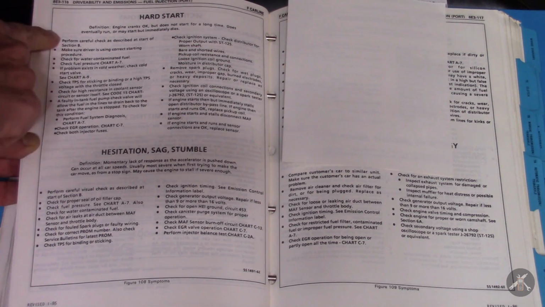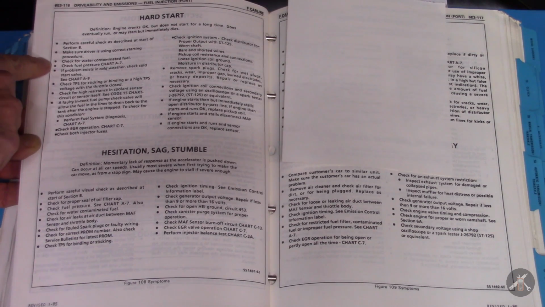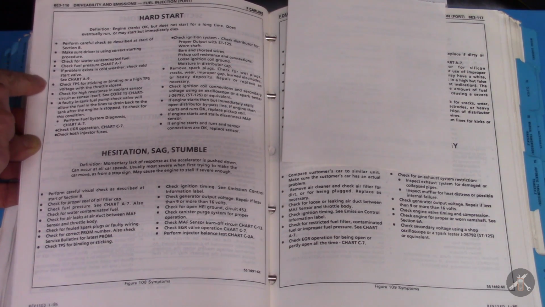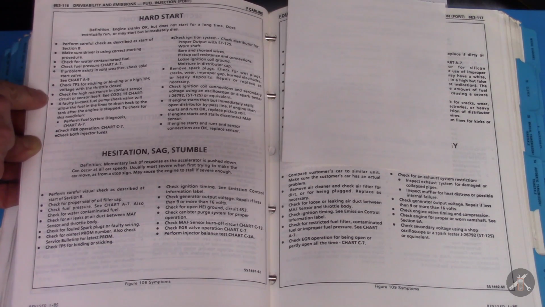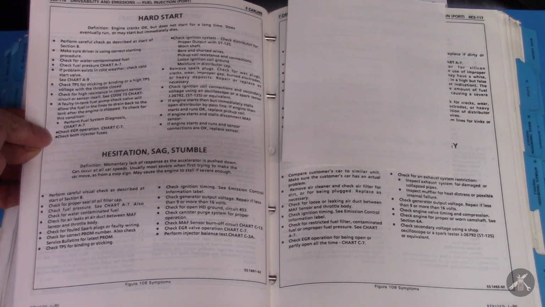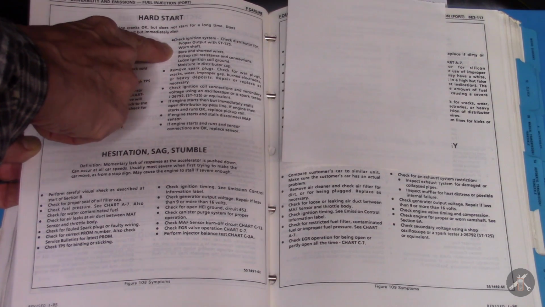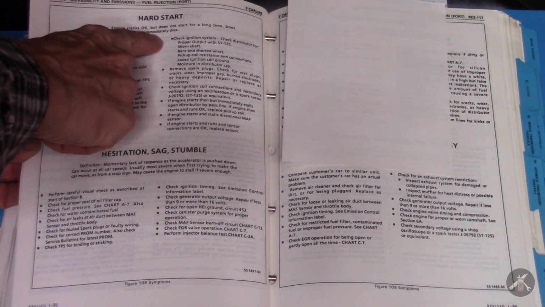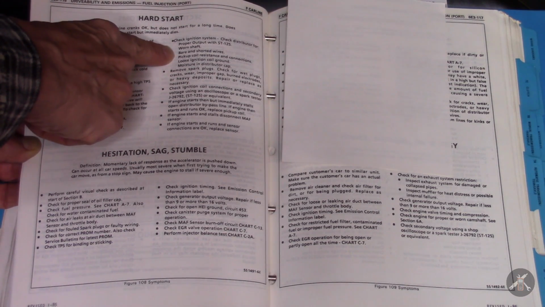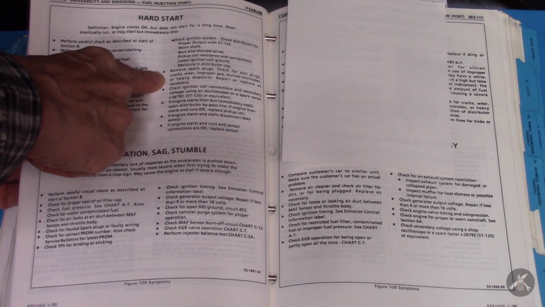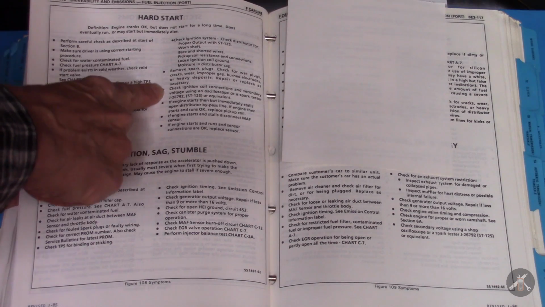And then there's a list here: fuel pressure, cold start valve, TPS for binding, high resistance in the coolant circuit or the coolant sensor, faulty in-tank fuel pump, EGR operation, injector fuses, ignition system for proper output with the test light and the spark plug wire. Worn shaft, bad wires, bad pickup coil. Pull the spark plugs and check for fouling, gapping.